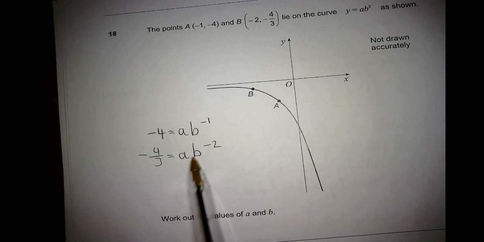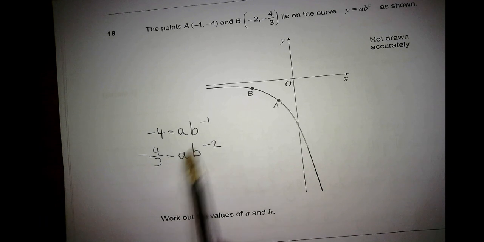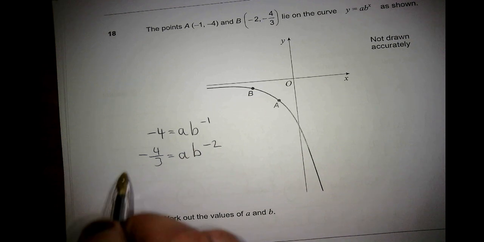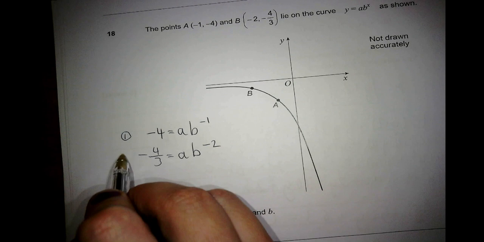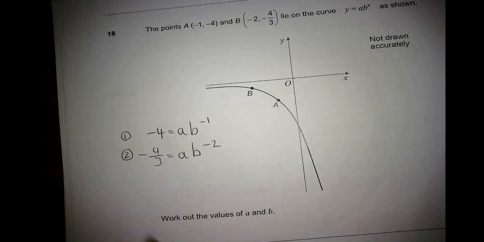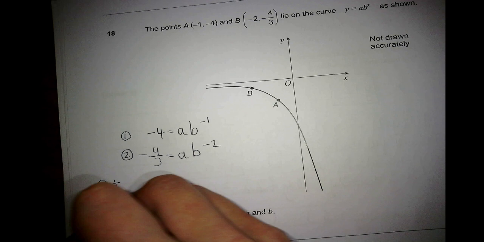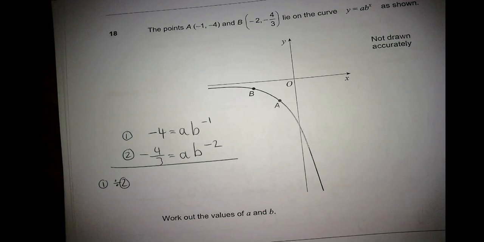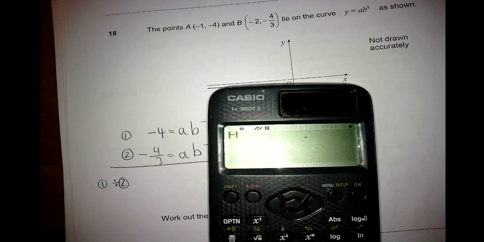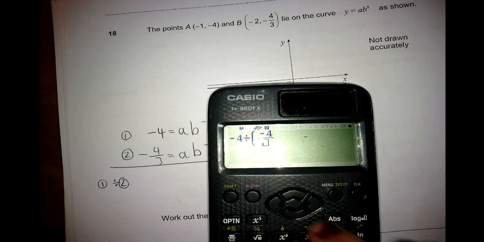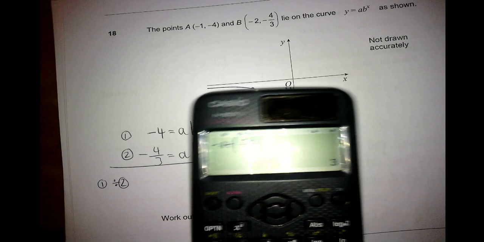I've got simultaneous equations, but for this type of pair of simultaneous equations, I'm going to use division to eliminate a variable. So I'm going to call this equation 1 and this equation 2. And I'm going to do equation 1 divided by equation 2. So negative 4 divided by negative 4/3 gives me positive 3.